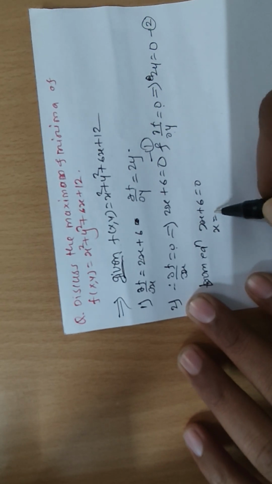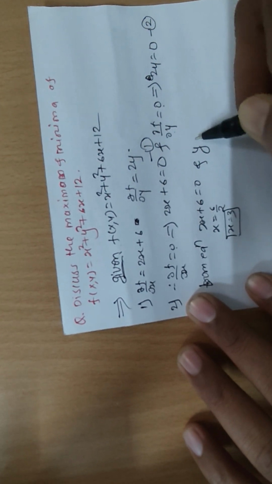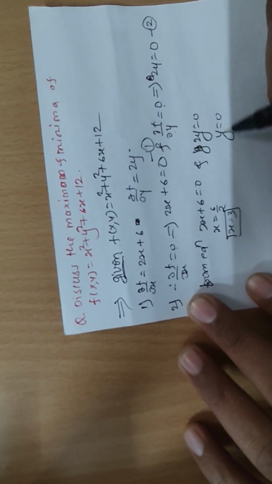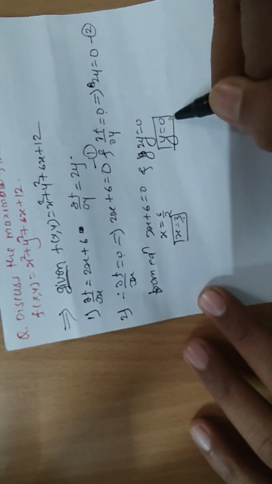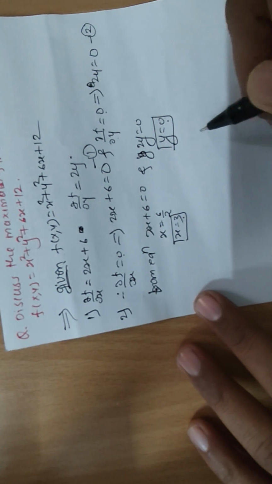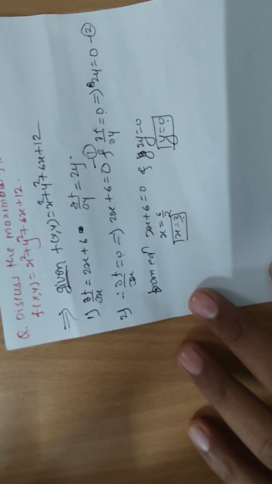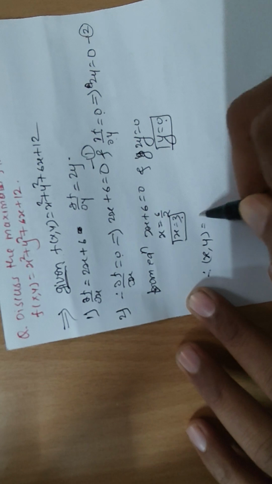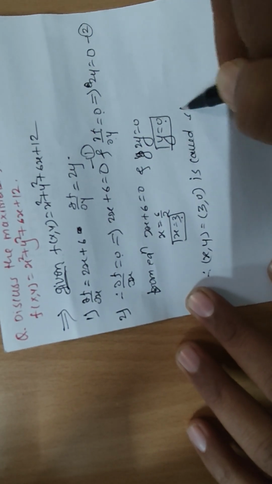We can find x easily. What we get? x is equal to 6 upon 2. It means that x is equal to 3. And similarly from equation number 2, 2y is equal to 0. It means that y is equal to 0. Therefore we get x is equal to 3 and y is equal to 0, which is known as the stationary point of the given function. Therefore (x, y) is equal to (3, 0) is called the stationary point.